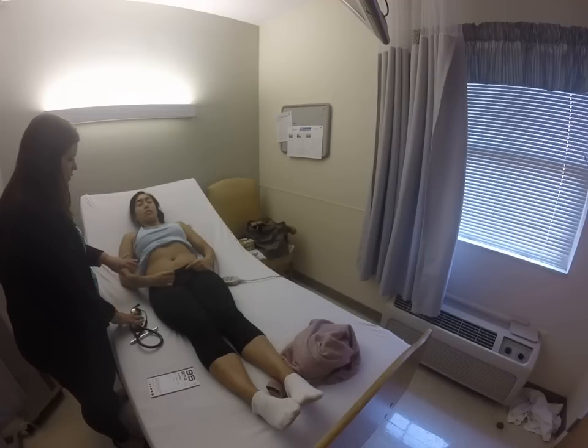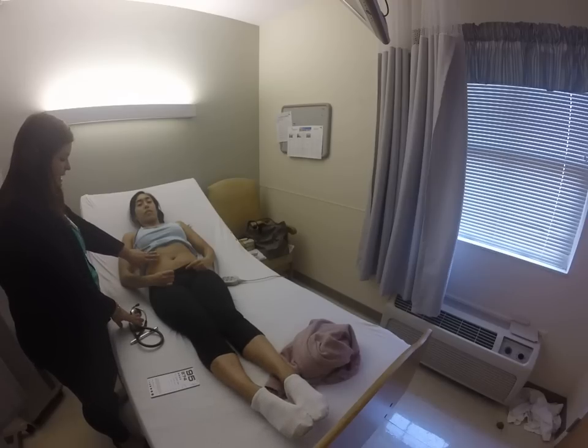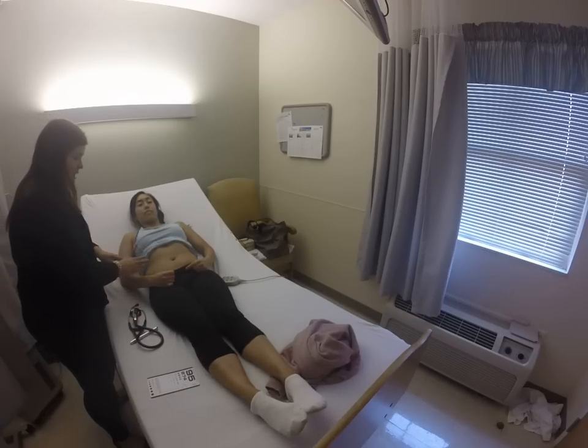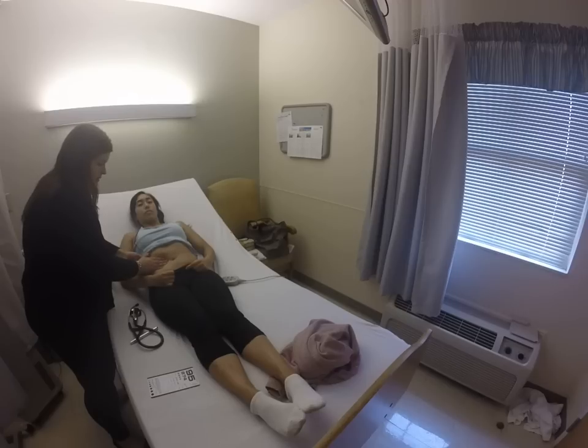Good. So the next step would be to palpate for any tenderness or deformities. I'm just going to lightly push in her belly in these quadrants and move over here. Tell me if you feel any tenderness.